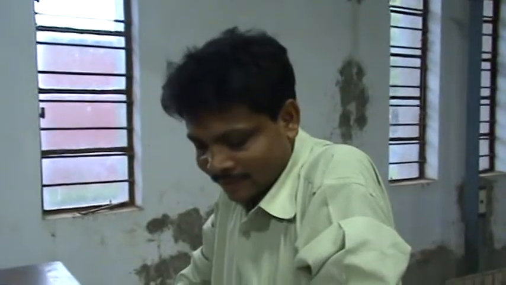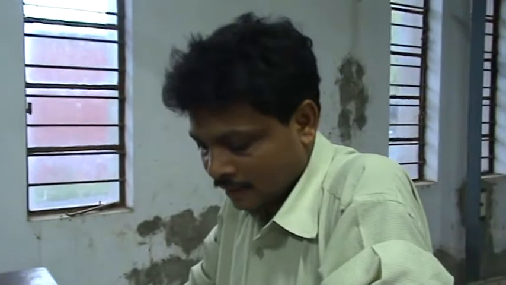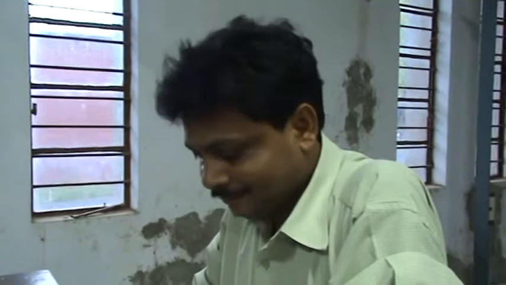Today our experiment is familiarization with the Assmann psychrometer and estimation of psychrometric properties of moist air. Basically, the psychrometric properties of air deal with the heat and humidity condition of moist air.